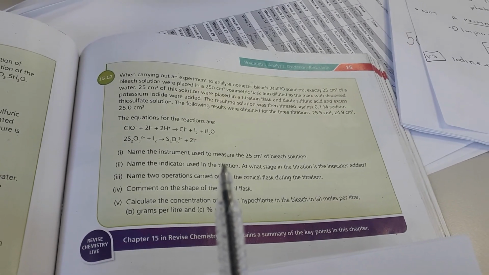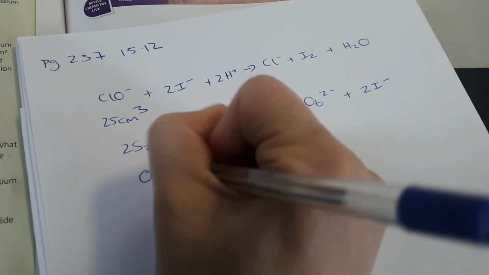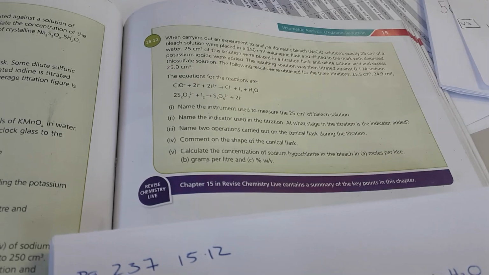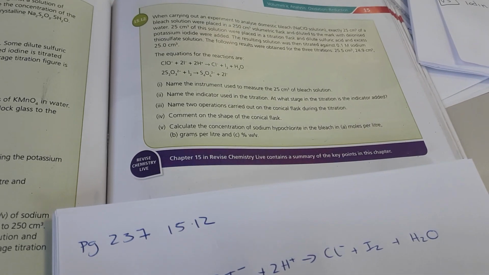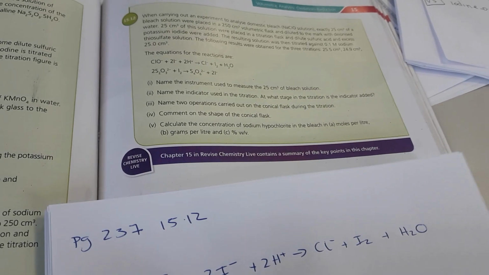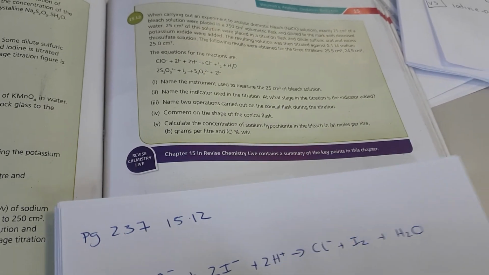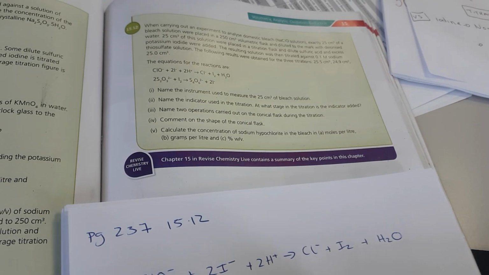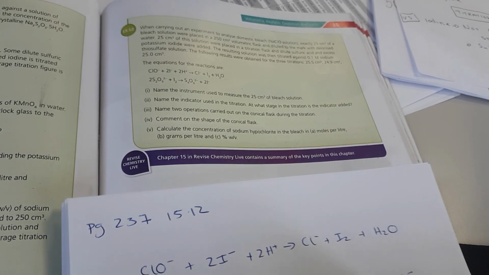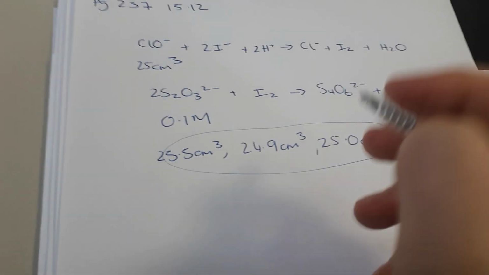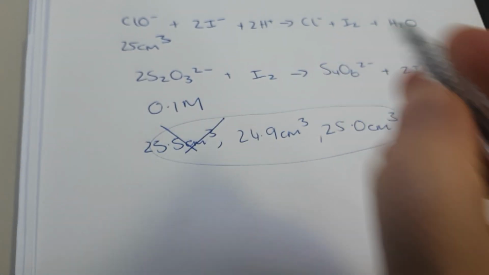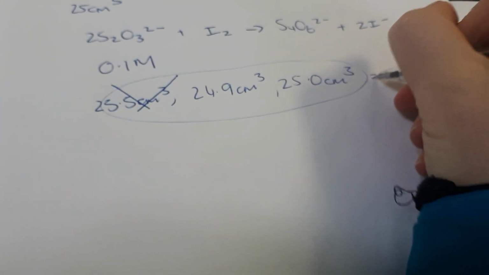The resulting solution was then titrated against 0.1 molar sodium thiosulfate, and I'm told the following results were obtained for the three titrations: 25.5 centimetres cubed, 24.9 centimetres cubed, and 25.0 centimetres cubed. So we've a couple of things to do here before we start. Firstly, we have to find our average titration. Remember, when we're doing that, we always only include the ones that agree within 0.1.